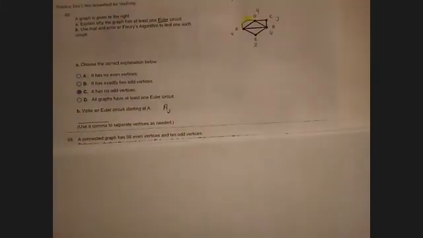And then the second part says, write an Euler circuit starting at A. I'm going to sketch it out as I do it. I'm going to go from A to D. All right, so I can go back to A this way, as long as I don't cross any edges.